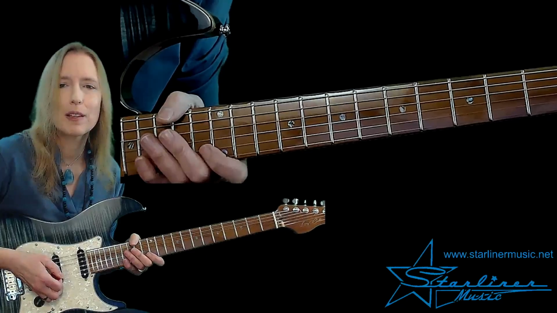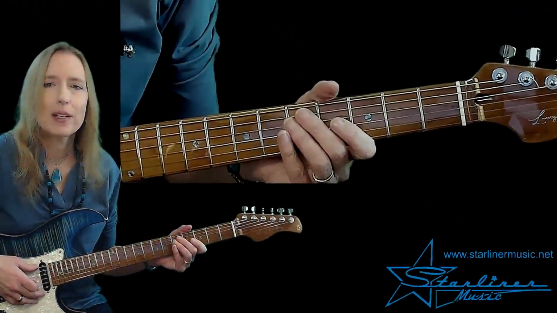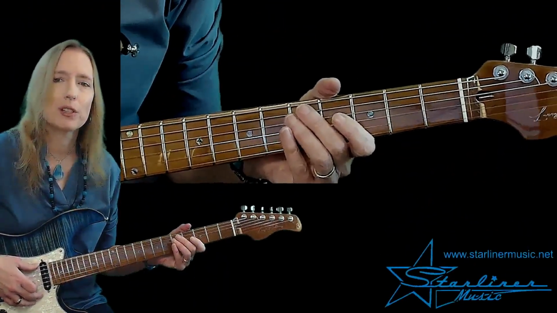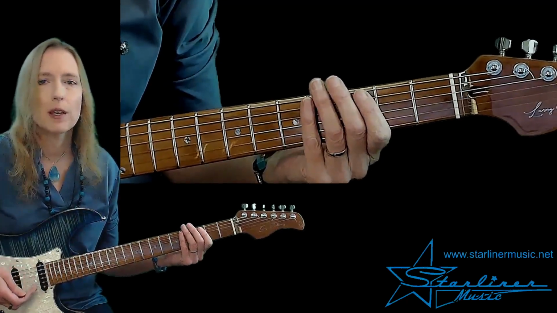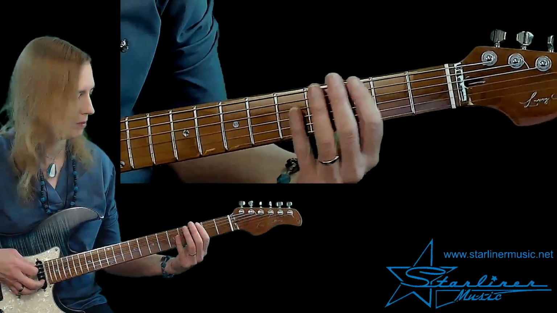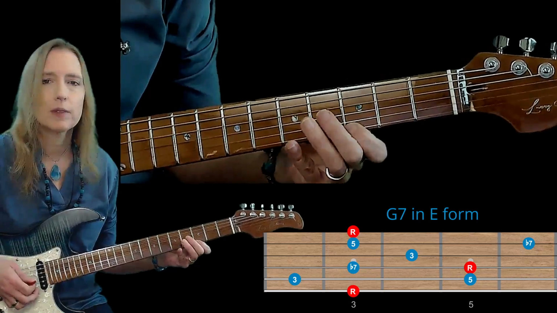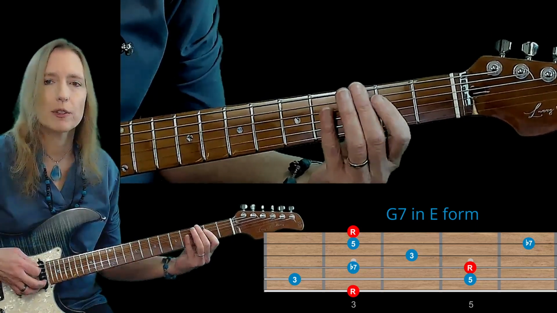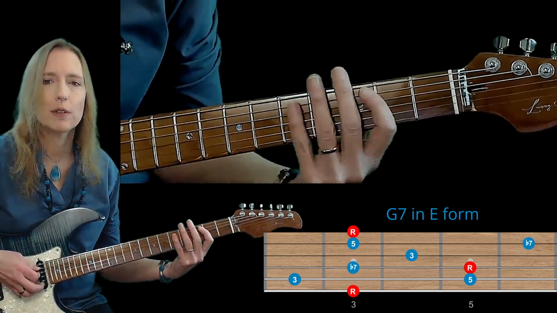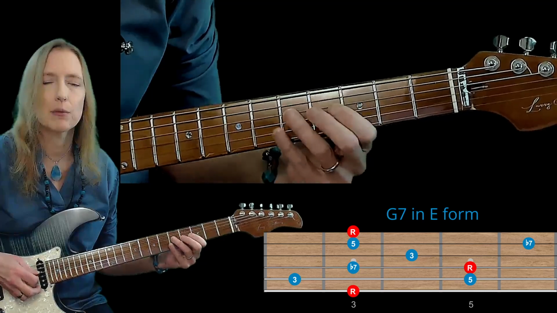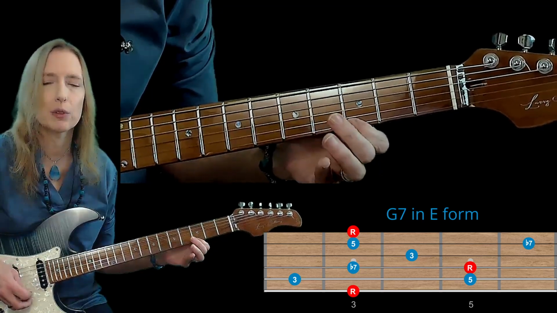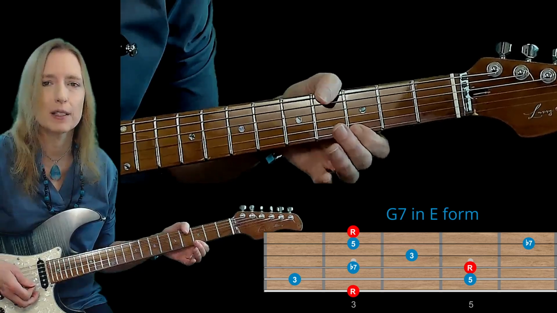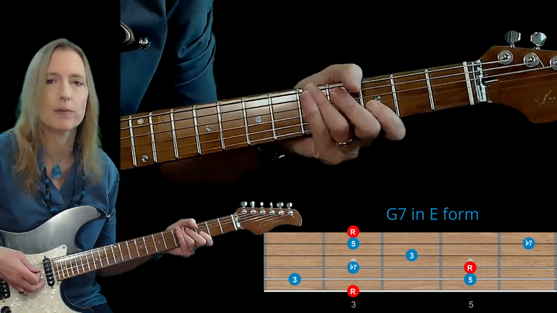Now, let's try another root. All right, now let's try the root G. So I'm going to start on the E form, and the octave pattern looks like this. And here's the E form of G7. Root, 3rd, 5th, 7th, root, 3rd, 5th, 7th, root. And when I say 7, I mean flatted 7 because it's a dominant chord.